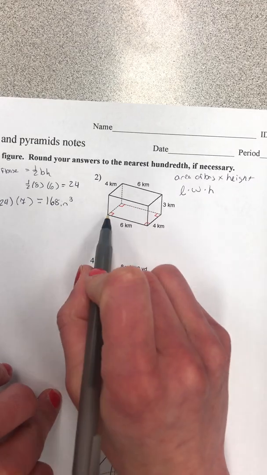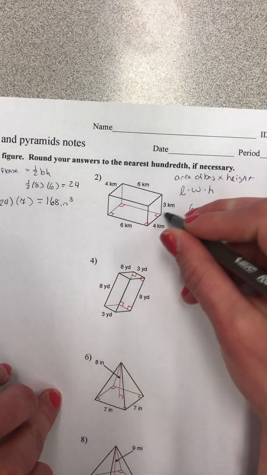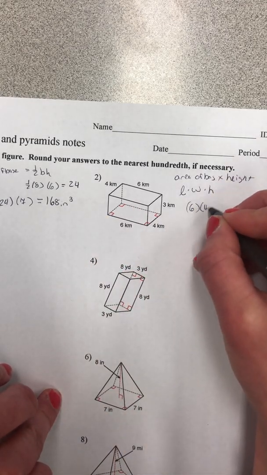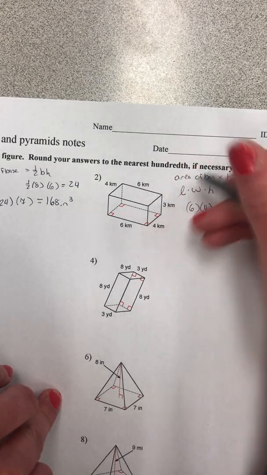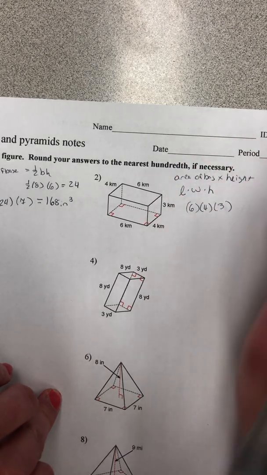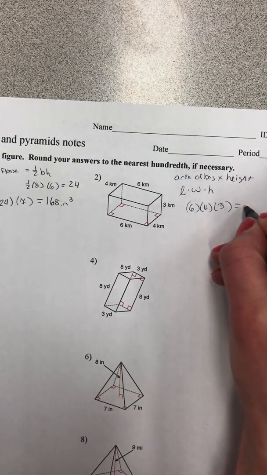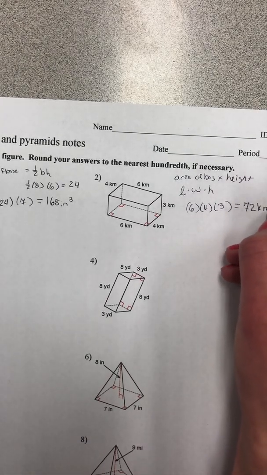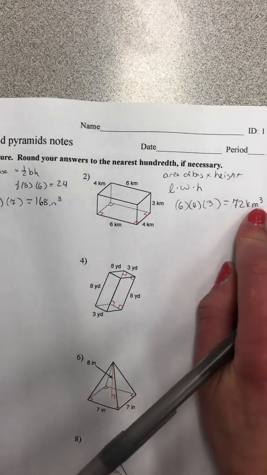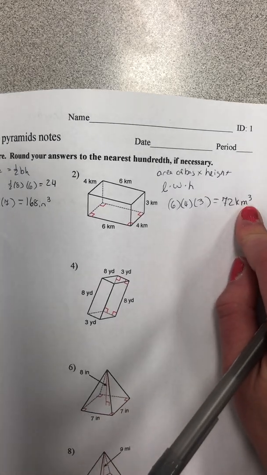The length of our rectangle is 6. The width is 4. And the height of our figure is 3. So we're going to do 4 times 6 times 3. And that's going to be 72 kilometers squared, or cubed. Kilometers cubed. Remember, cubic units. Cubic units every time.